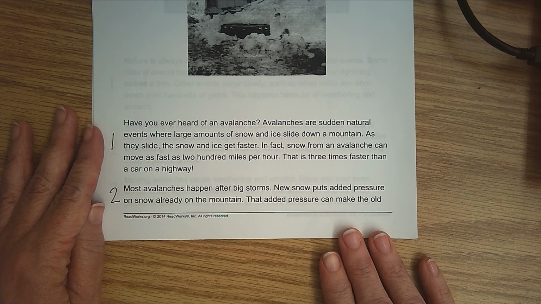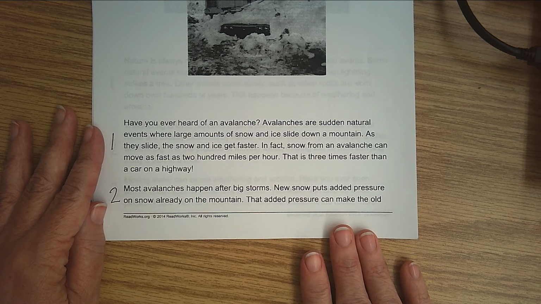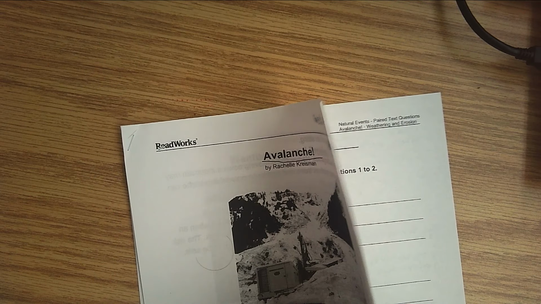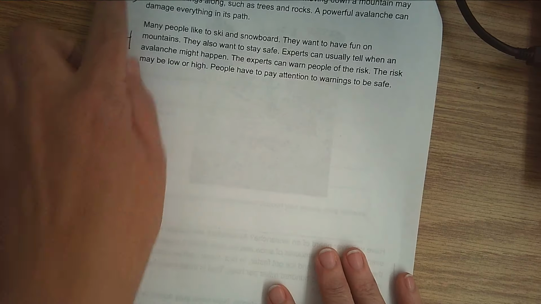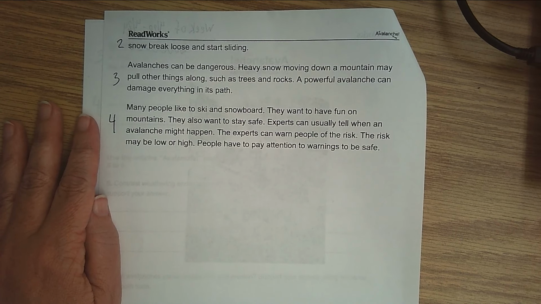Paragraph 2. Most avalanches happen after big snowstorms. New snow puts added pressure on snow already on the mountain. That added pressure can make the old, and turn the page, continue in paragraph 2, can make the old snow break loose and start sliding. Avalanches can be dangerous. Heavy snow moving down a mountain may pull other things along, such as trees and rocks. A powerful avalanche can damage everything in its path.